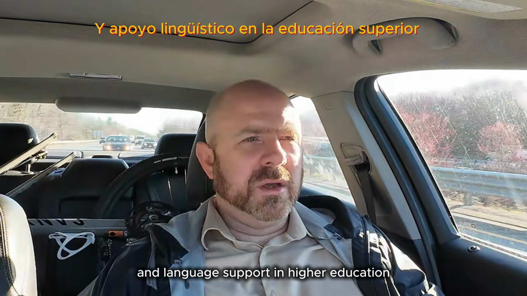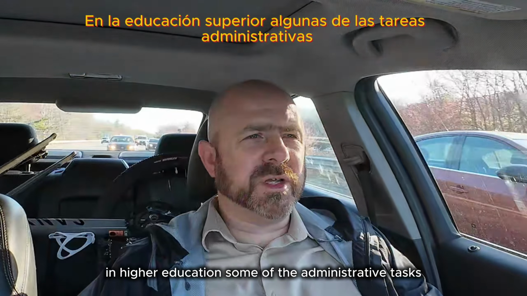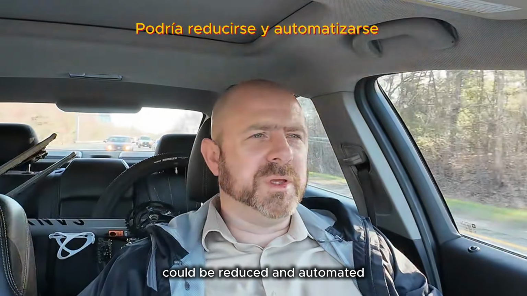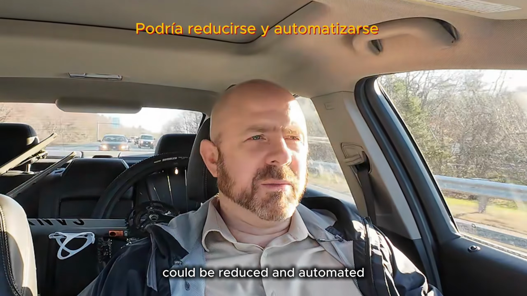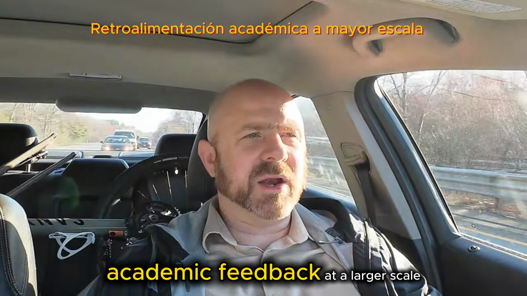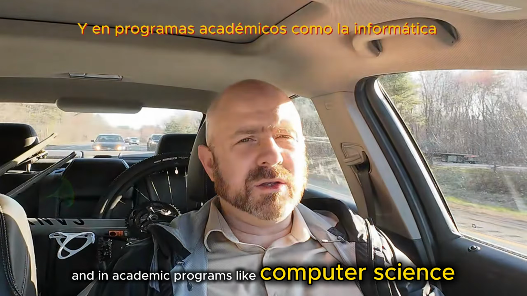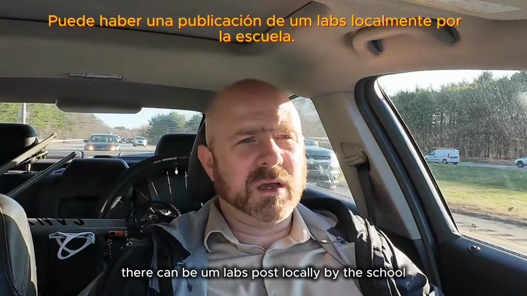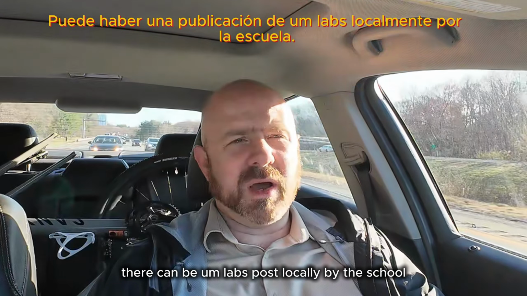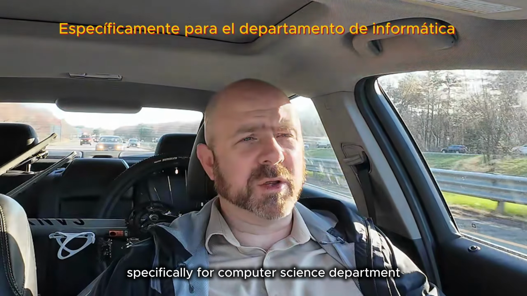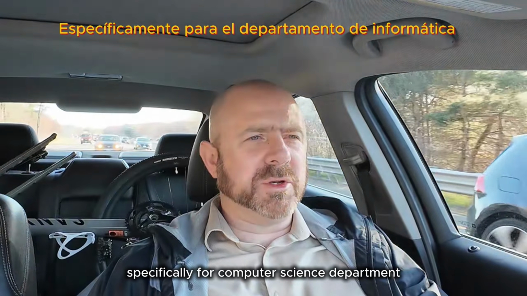language support. In higher education, some of the administrative tasks that are more repetitive could be reduced and automated. You could also have more personalized academic feedback at a larger scale. And in academic programs like computer science, there can be labs hosted locally by the school. There could be AI and research labs specifically for computer science programs in academic departments.